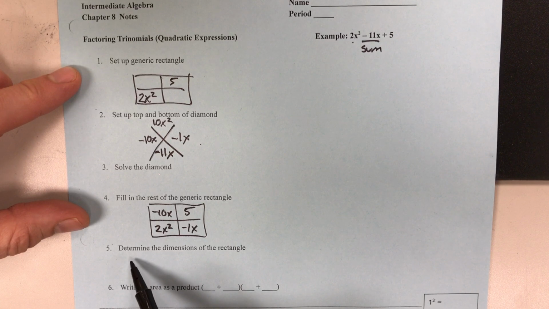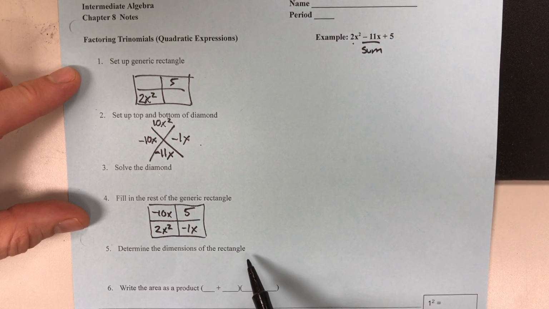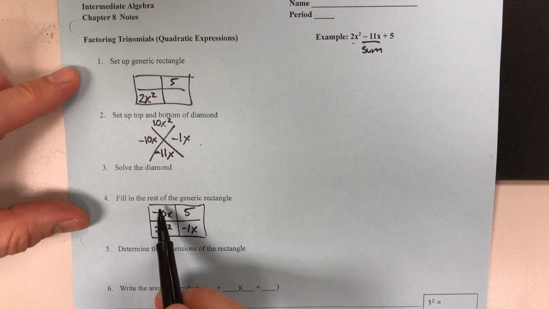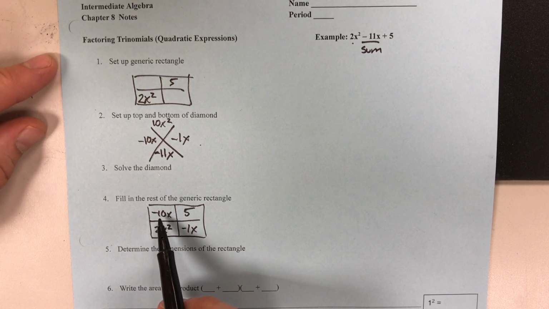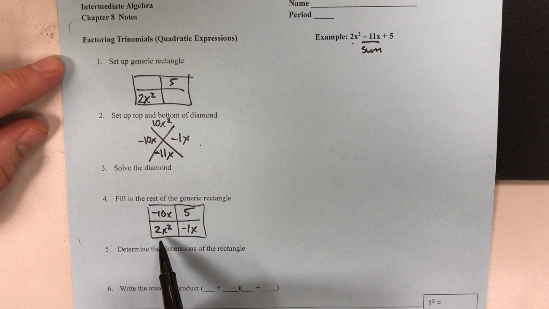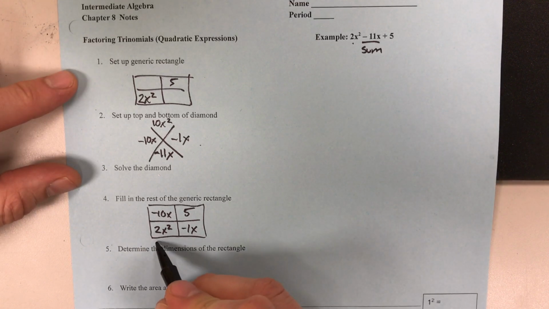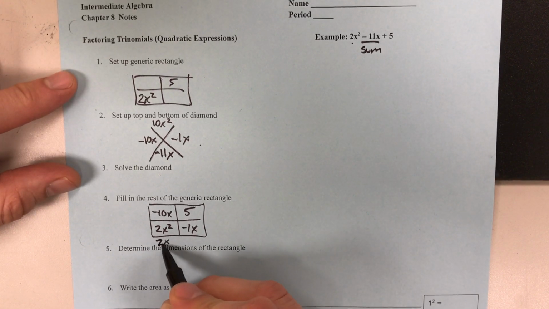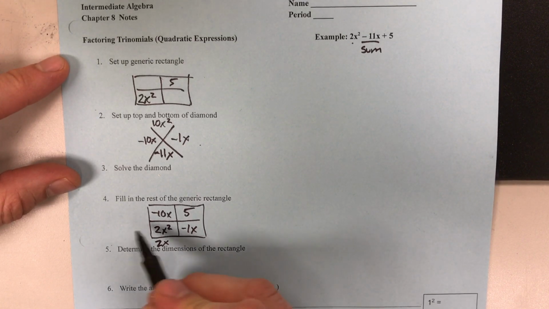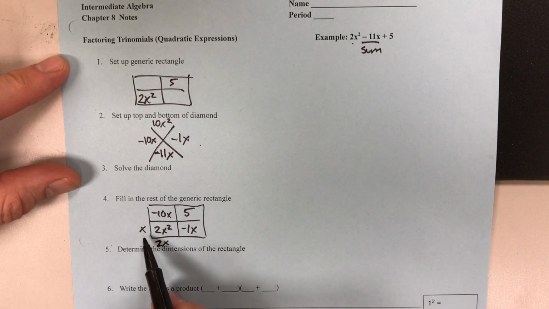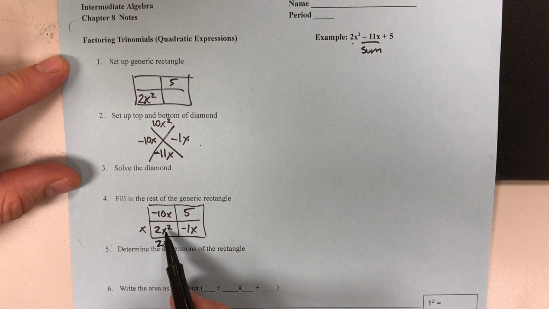Step 5 is to determine the dimensions of the rectangle. So as I take a look at this, I look at this column here, I have a 2x squared and I have a negative 10x. So I can pull a 2x out of there because 2 goes into 10 nicely and have an x squared and an x. If that's the case, over here on the left, it has to also be an x in order to get 2x squared.